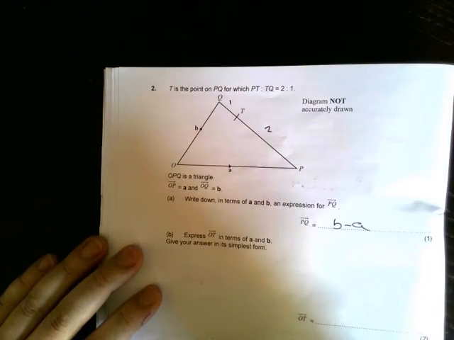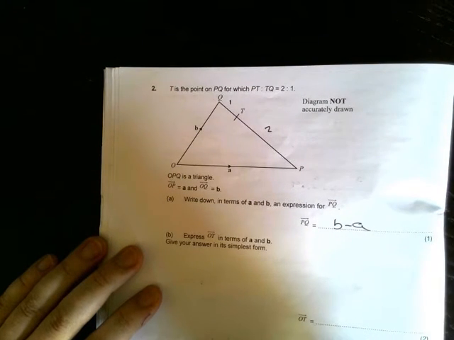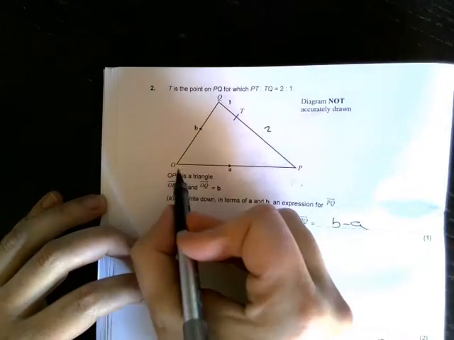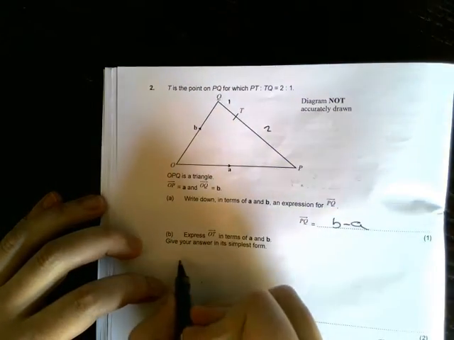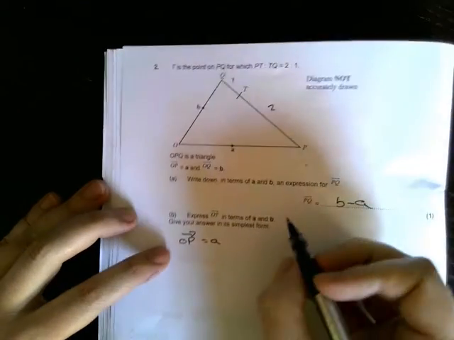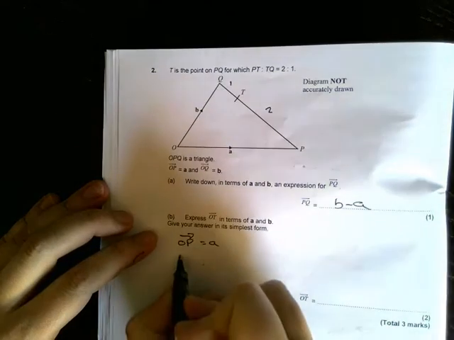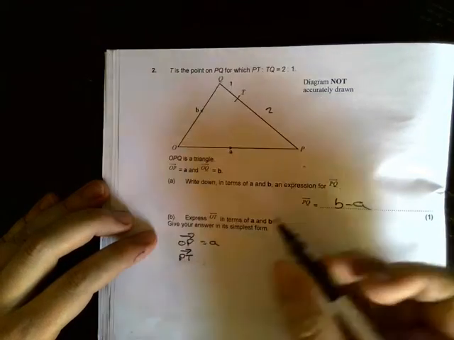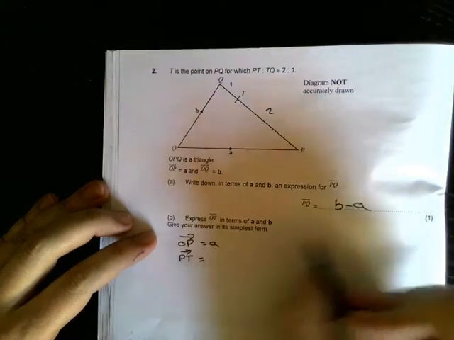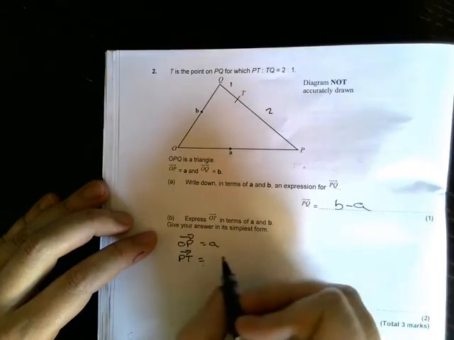Express OT in terms of A and B. Well, first of all, we need OP, which is A. We also need PT, which is going to be 2/3 of PQ.